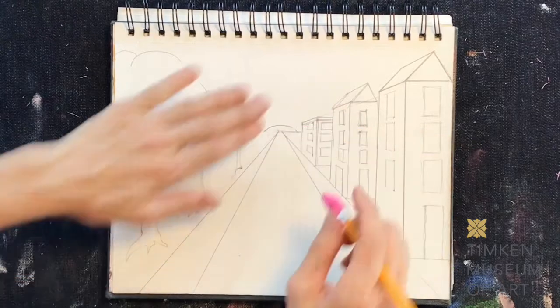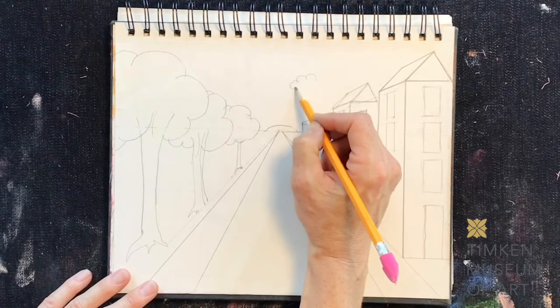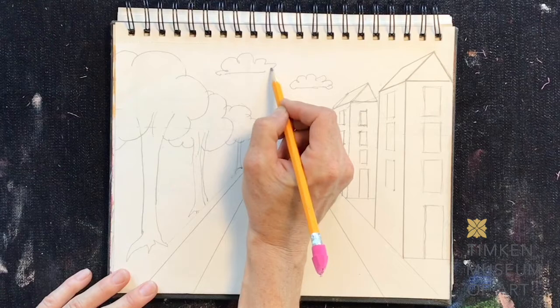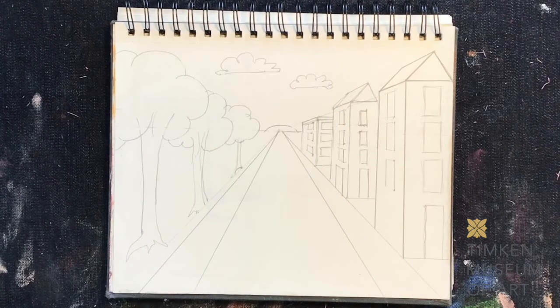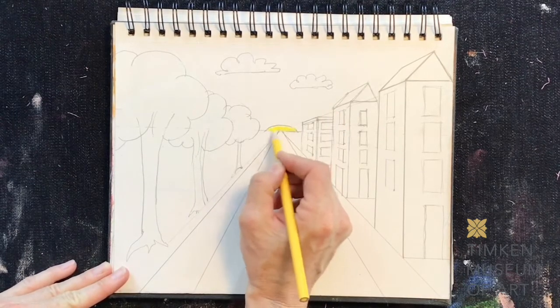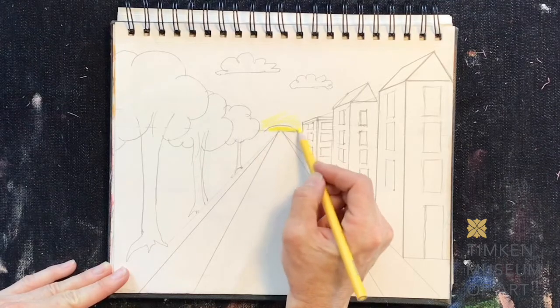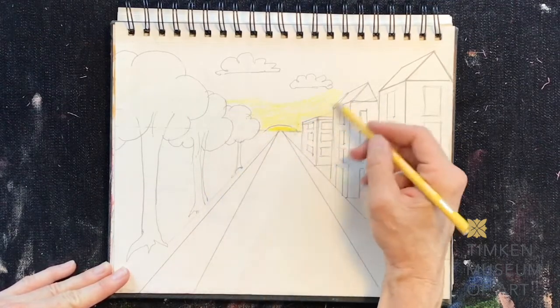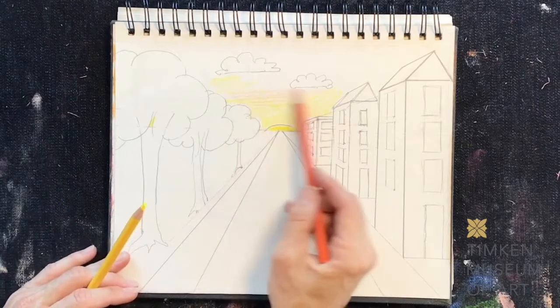Erase away any extra lines and go ahead and add a sun at the horizon with a couple of fluffy clouds in the sky. Excellent job. You've now made it to the coloring part. I want you to use any colors you want. I want you to think about the time of day. You can think about the weather. You can think about the season when you choose your colors.